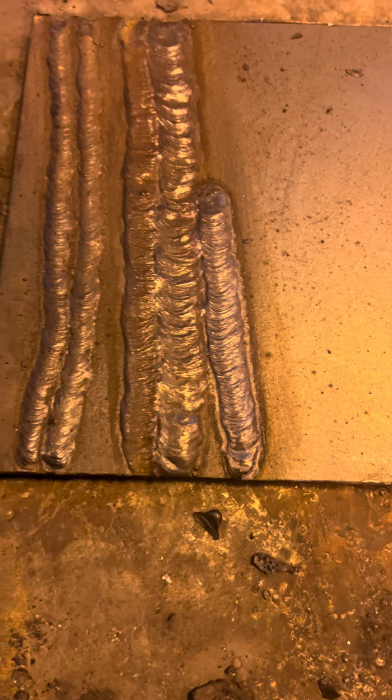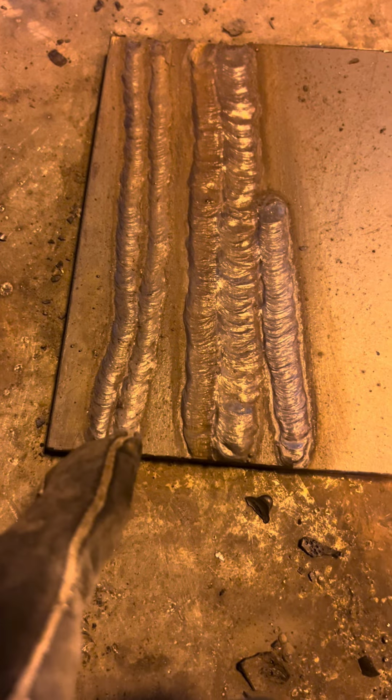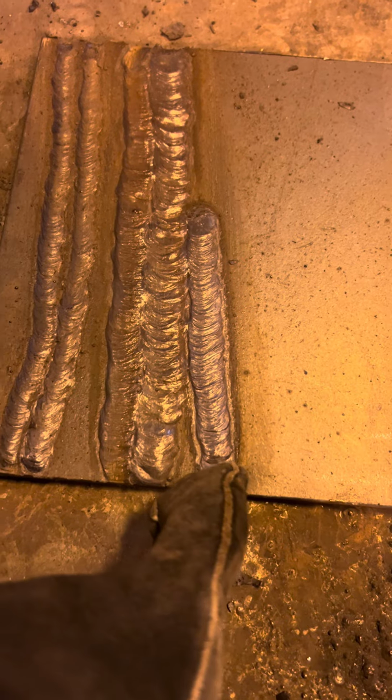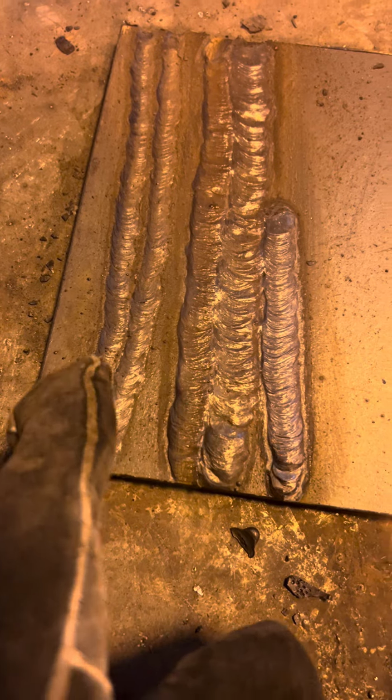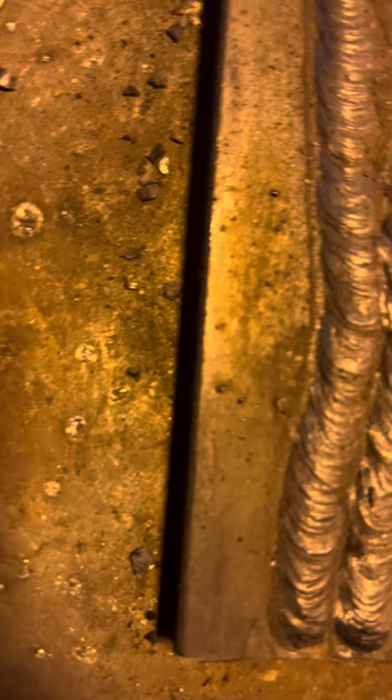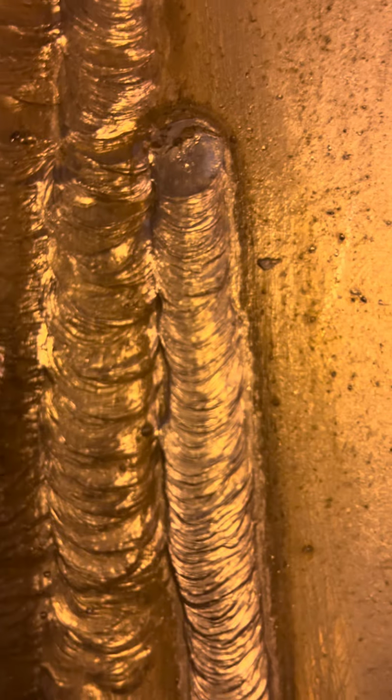Look at the difference between too fast of a travel speed, too slow of a travel speed, and proper travel speed. You see the difference in the width, right? The height, right? Look at it. Peep, you got the even ripple pattern here. Look at that pattern, that's not even. Look at that, that's not even. You get the even ripple pattern all the way up.